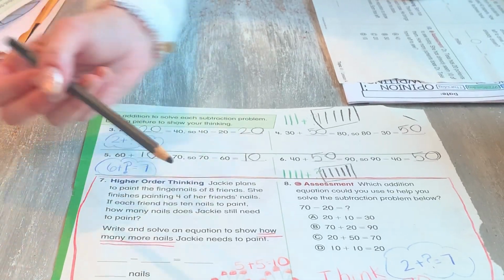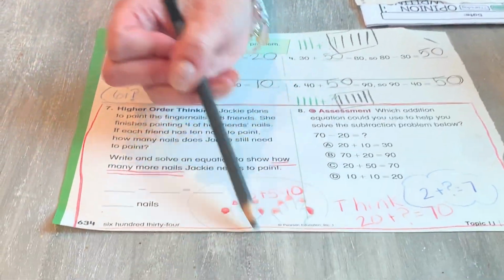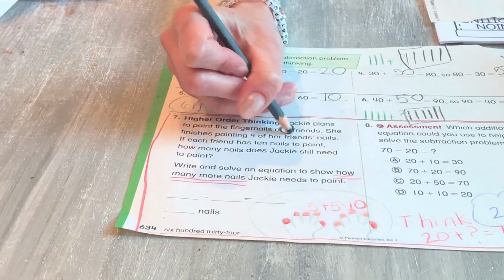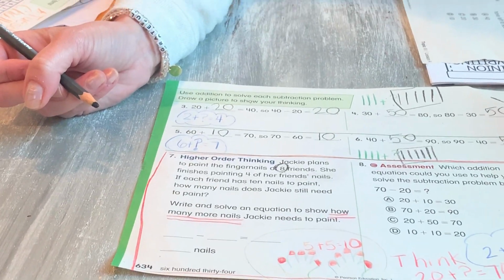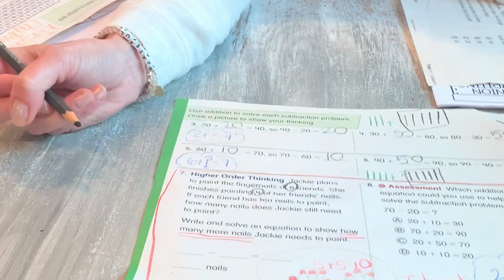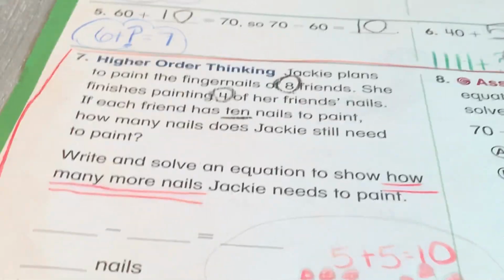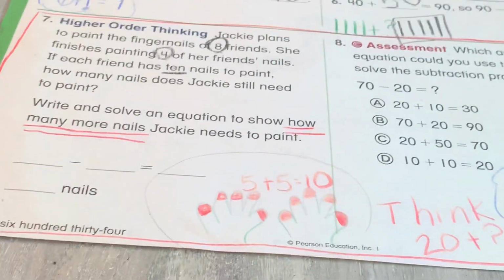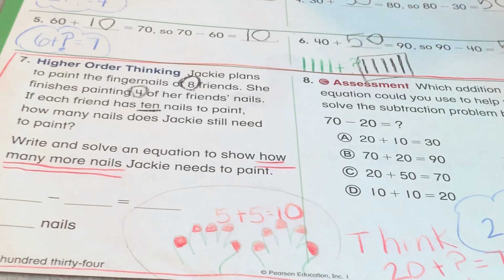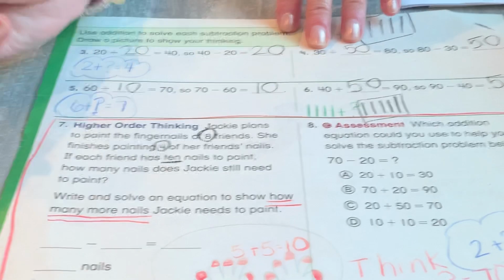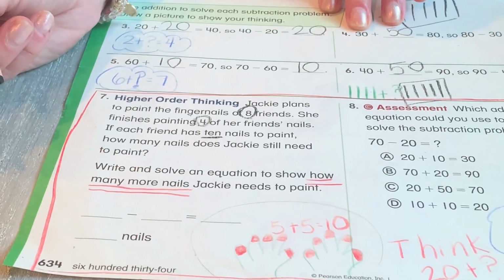And let's look at these two really quick here. I drew a little diagram, a little picture to help us out. It says Jackie plans to paint fingernails of 8 friends. She finishes painting 4 friends' nails. If each friend has 10 nails to paint, how many nails does Jackie still need to paint? Now think about that. If we know our doubles facts, we know 4 plus 4 equals 8. So she has 8 and she painted 4. So I know she has 4 more, right?